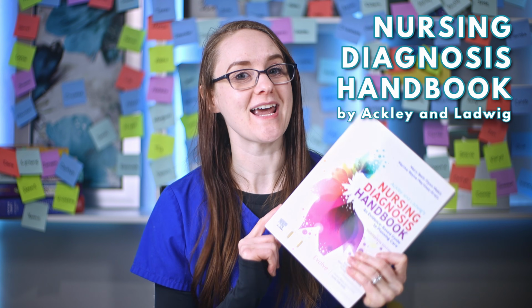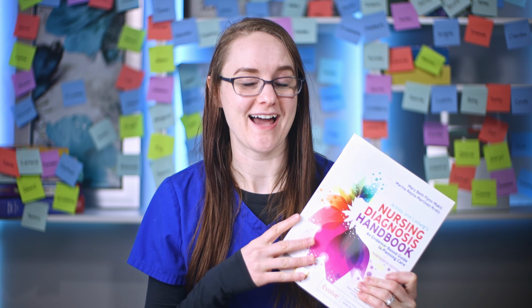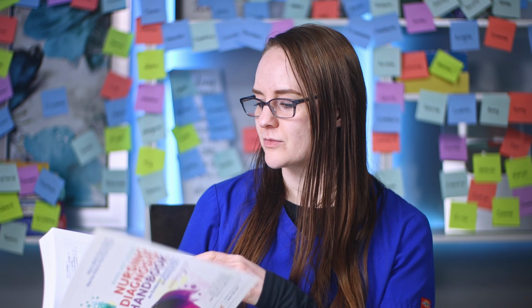I love this book. This is the Nursing Diagnosis Handbook by Ackley and Ladwig. You have got to get this if you don't have it yet. It literally writes your care plan for you, my friend. So great. In the front, it actually lists all the nursing diagnoses that you can use. So you just have to choose from that list. That's it. It really is that simple.